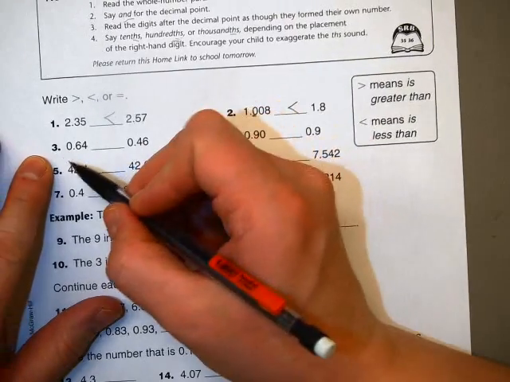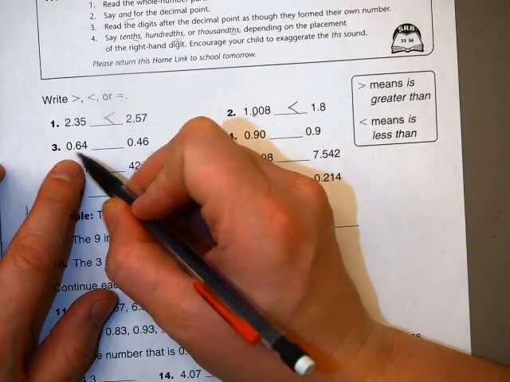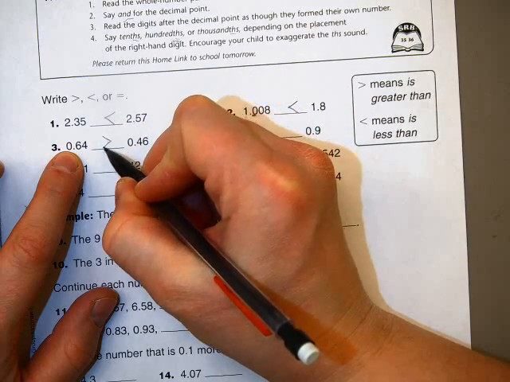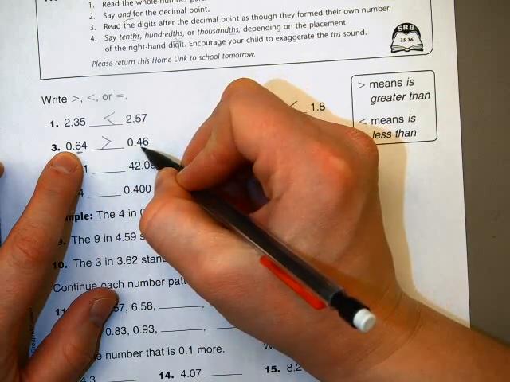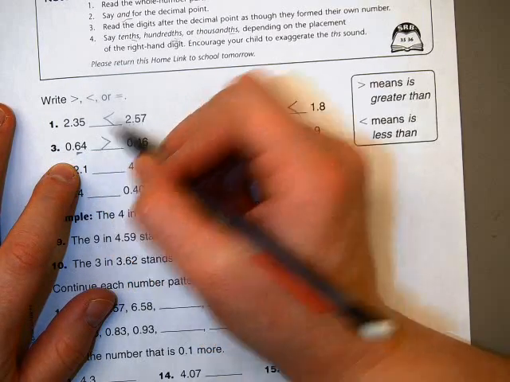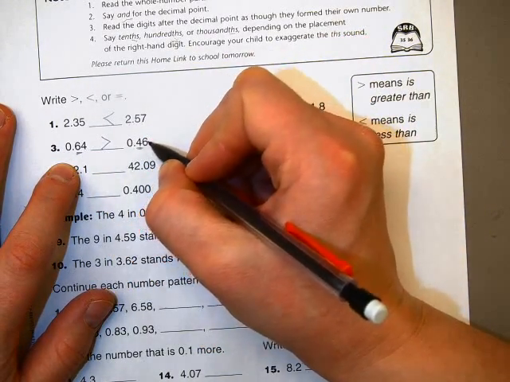Here is, let's see, start on the left. This is bigger than this. So 0 and 64 hundredths is greater than 0 and 46 hundredths.